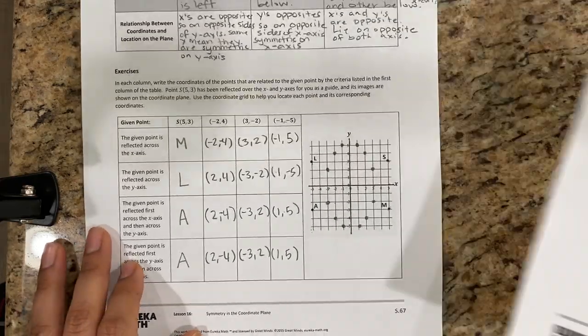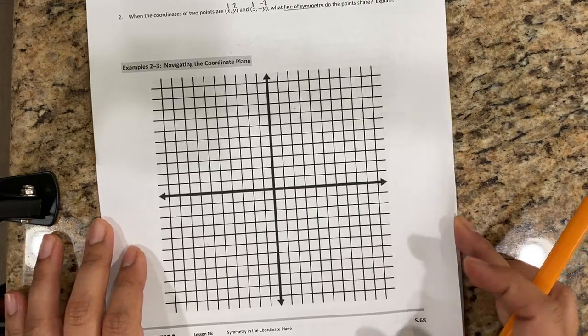All right, let's take a look at exercise 1.